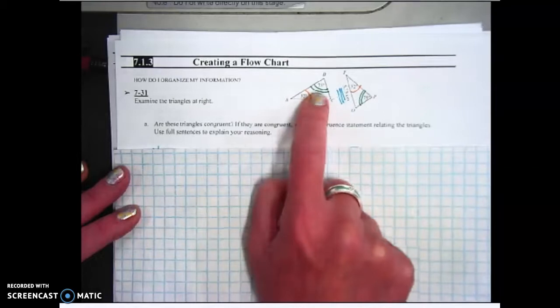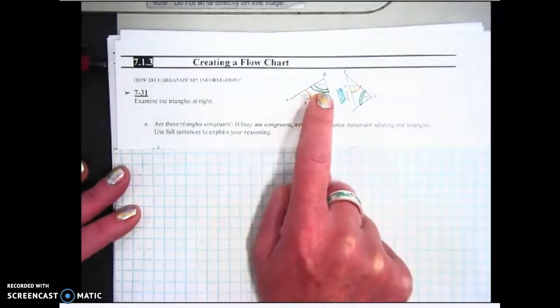Then on the triangle on the left, can you put your Chromebook away and pull out your packet, please?